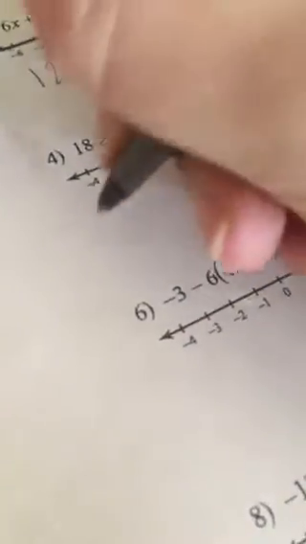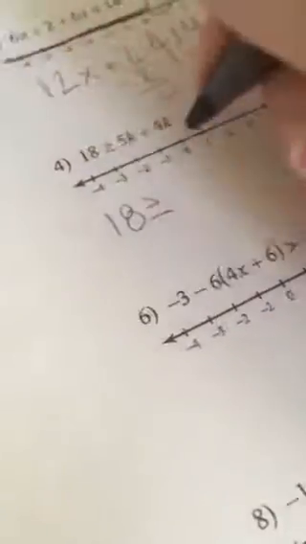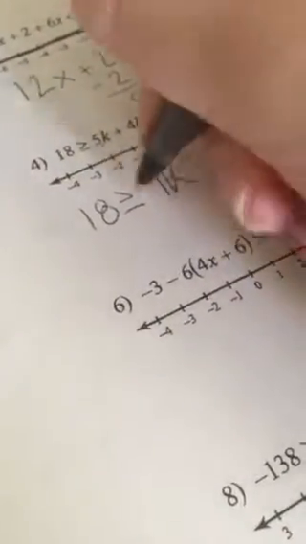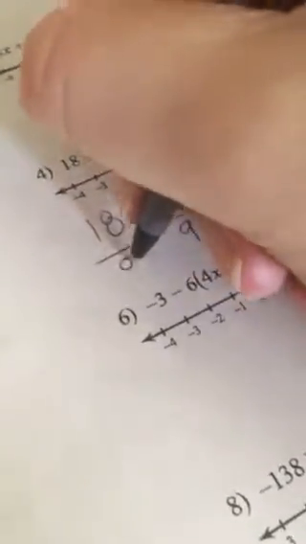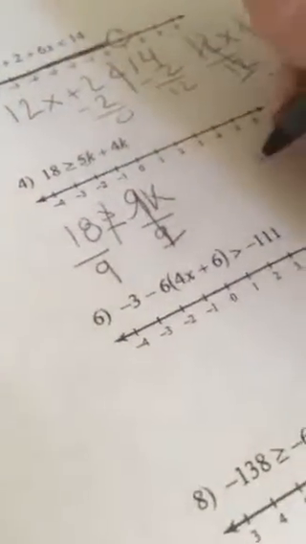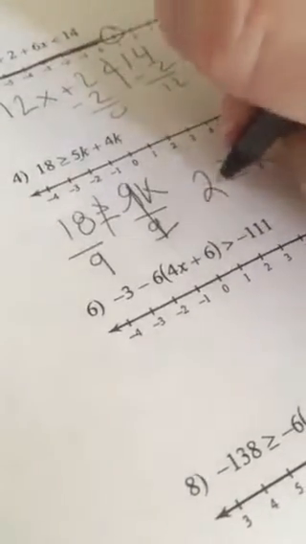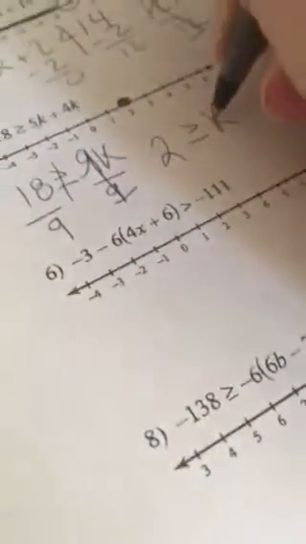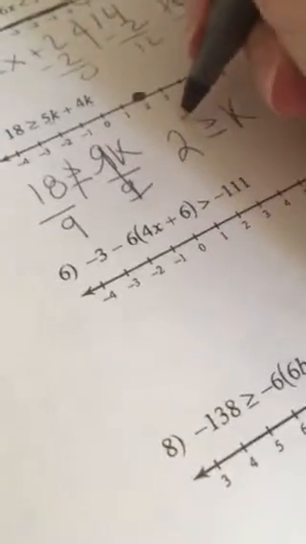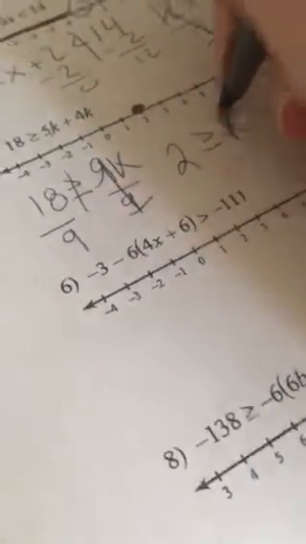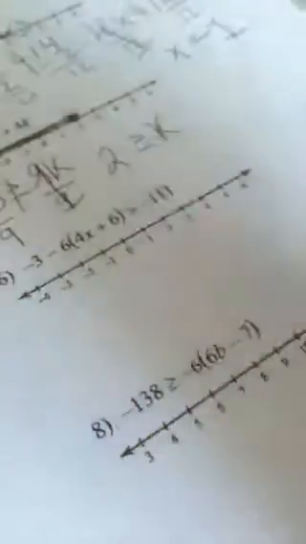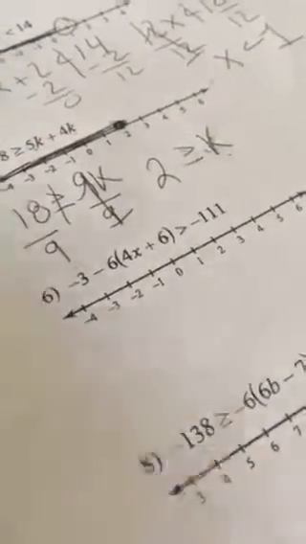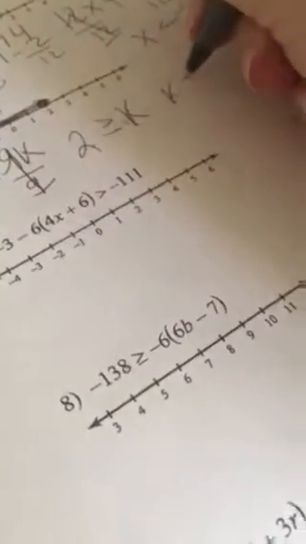Okay, number 4 is a little bit different. Number 4, 18 is greater than or equal to, I'm going to combine these and write 9k. To isolate my variable, I divide by 9 on both sides. And then I get k is less than or equal to 2, or 2 is greater than or equal to k. So I'm going to do a shaded in circle on 2, because k can be 2. K is also equal to anything less than 2, so I'm going to shade this way. If this is confusing to do it this way, you can also rewrite it: k is less than or equal to 2. This and this are the same.